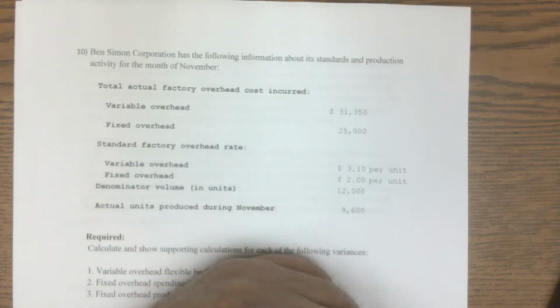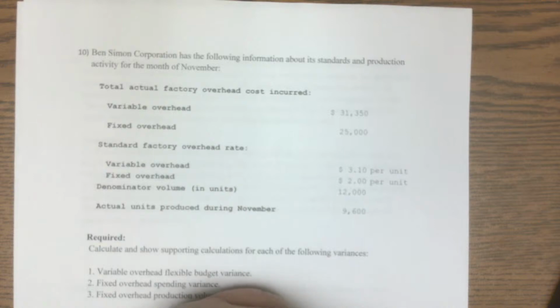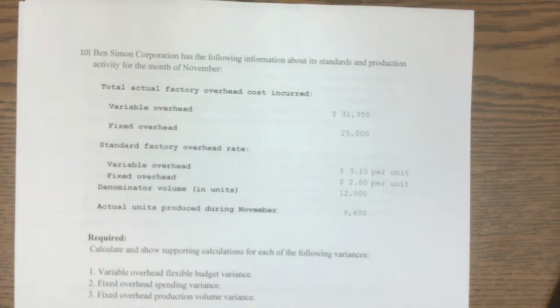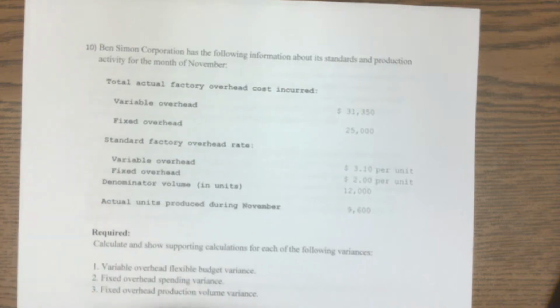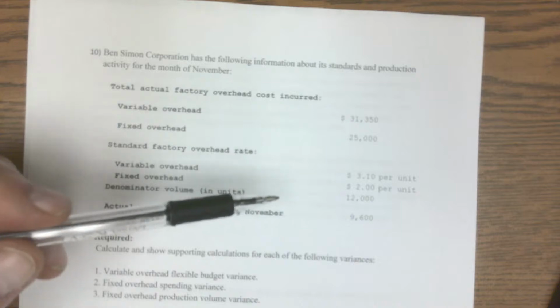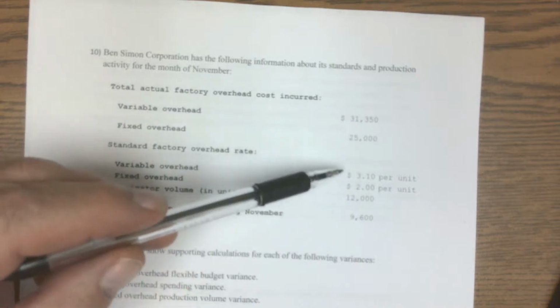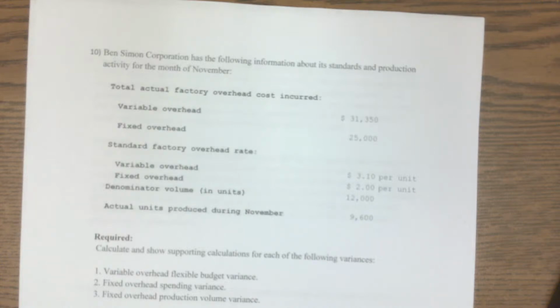We've still got the $2 per unit, but now we made 9,600. That's going to be 19,200. That's 4,800 unfavorable. That is the production volume variance. Again, the reason these came in less is because we had lower volume than was anticipated in the budget.